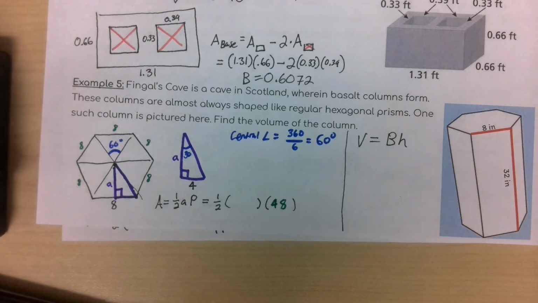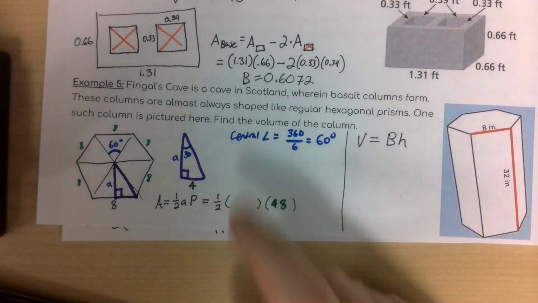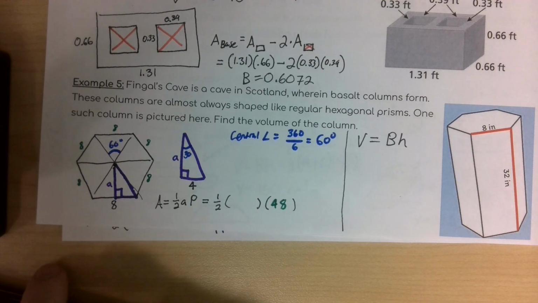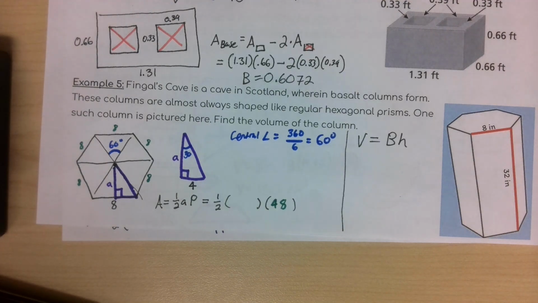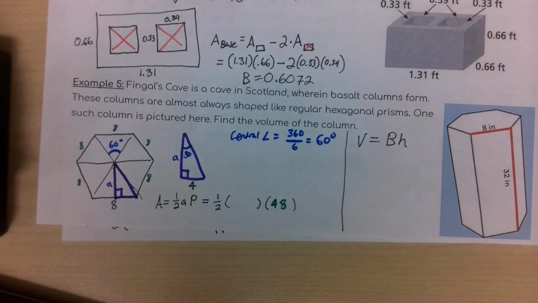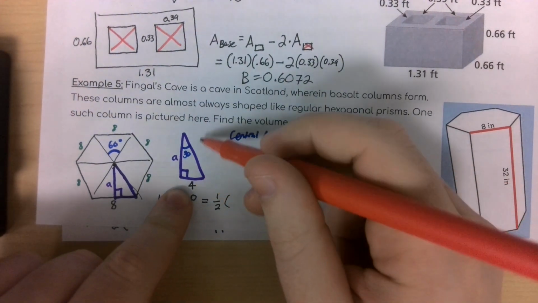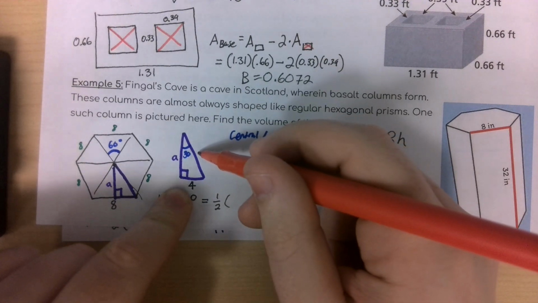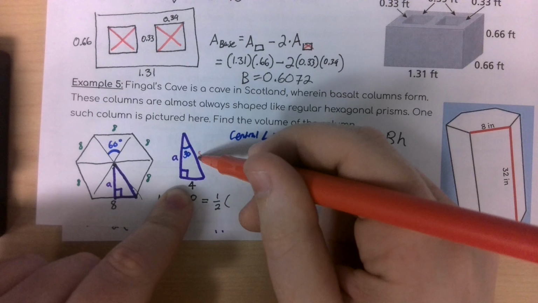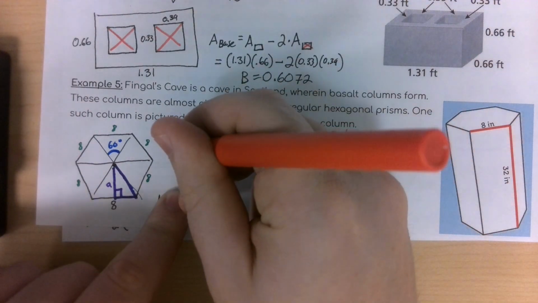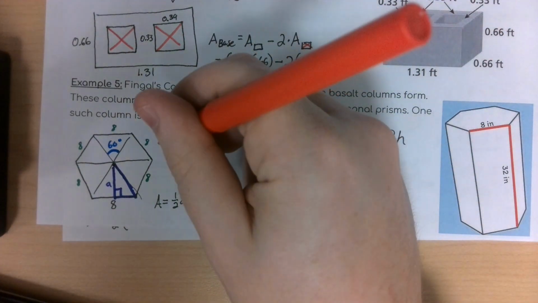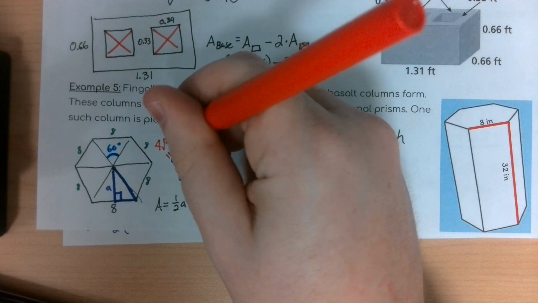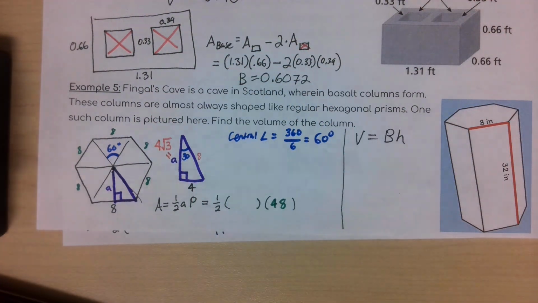And what you may have already noticed is this triangle is a 30, 60, 90 right triangle. With any 30, 60, 90 right triangle, as we learned all the way back in Unit 9, if the short side is 4, the hypotenuse is 2 times 4, so the hypotenuse would be 8 if we wanted to use that. But our apothem here, the long side, is the short side times the square root of 3. In this problem, our apothem is 4 root 3.